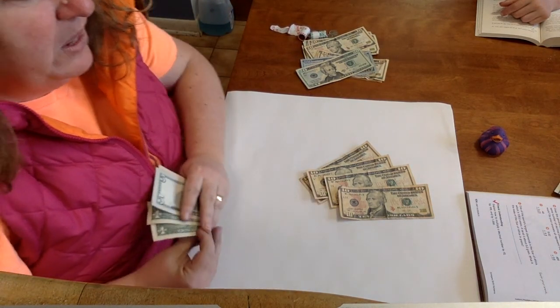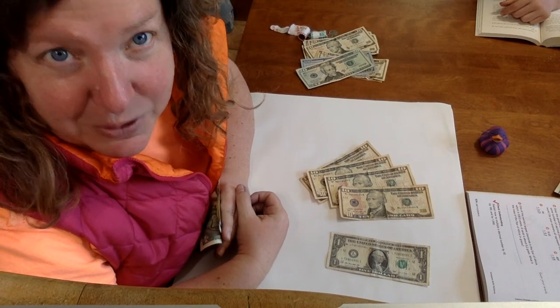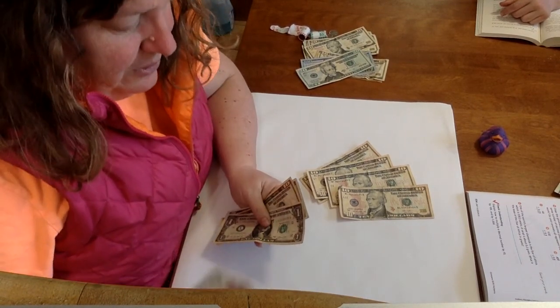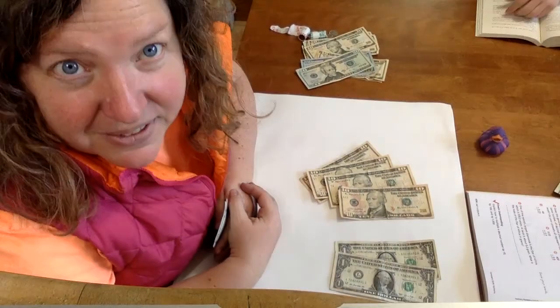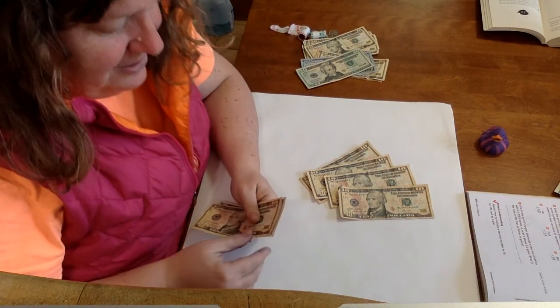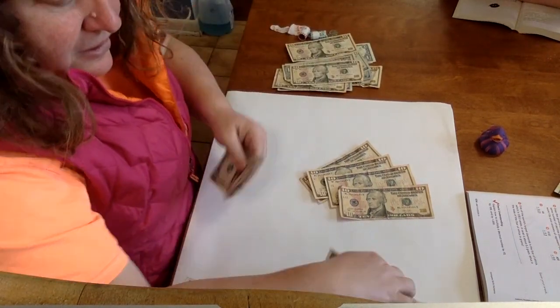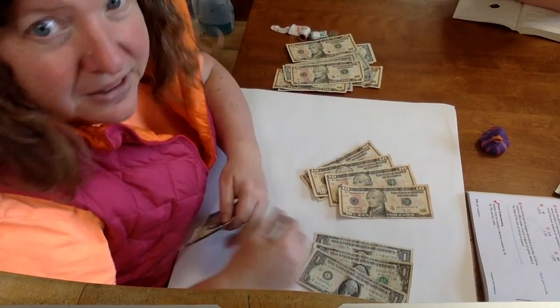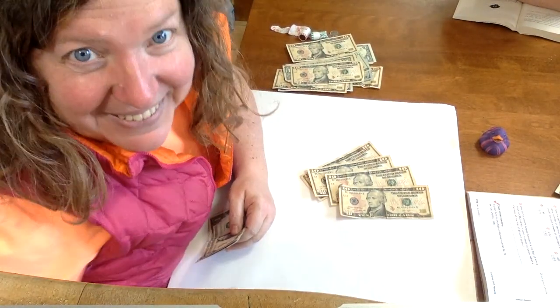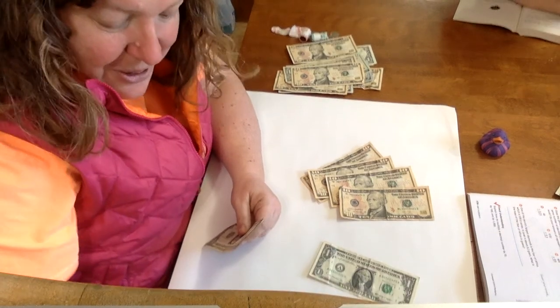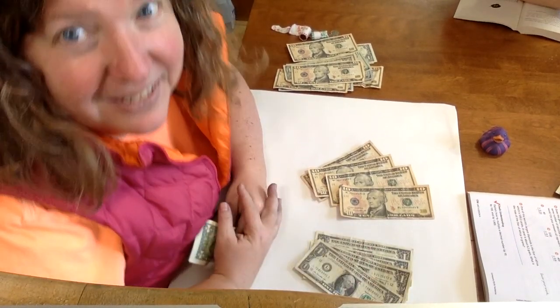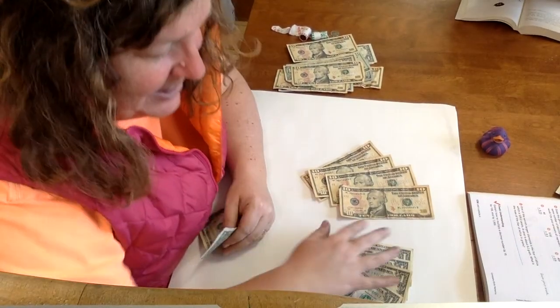So if we had 41, it rounds to 40. If we had 42, it rounds to 40. If we had 43, it rounds to 40. If we had 44, it rounds to 40.